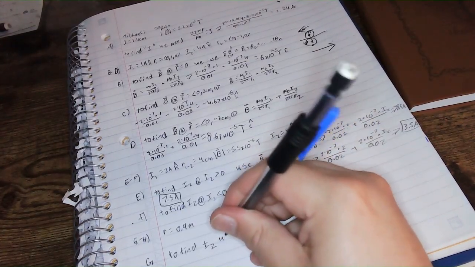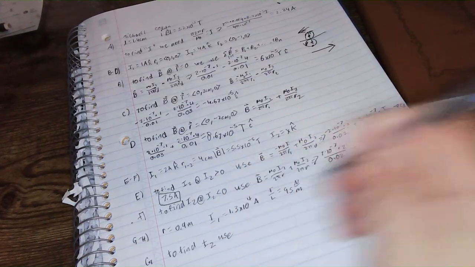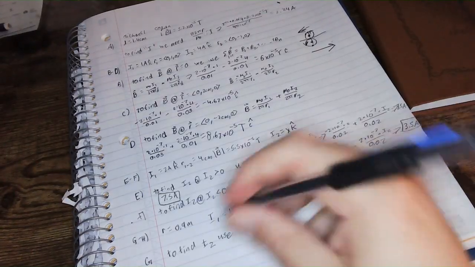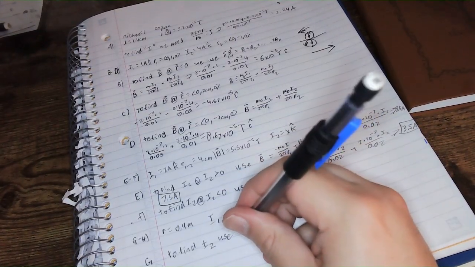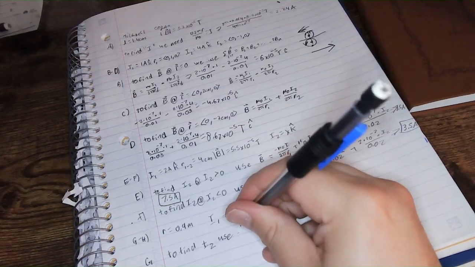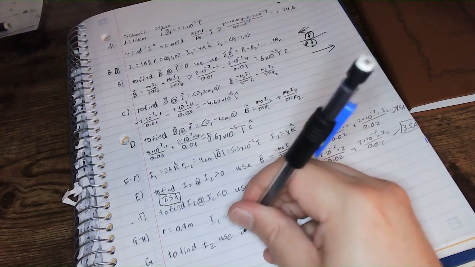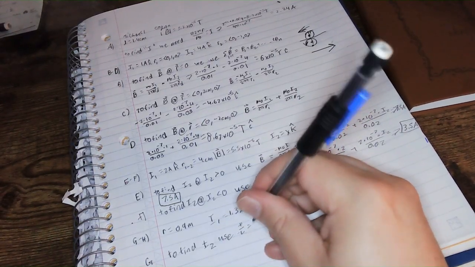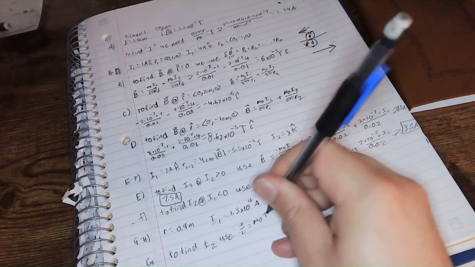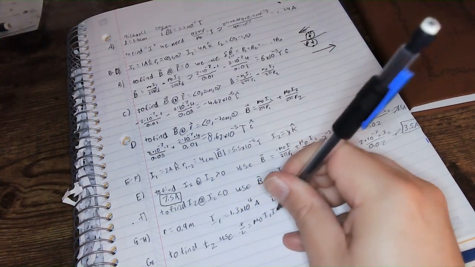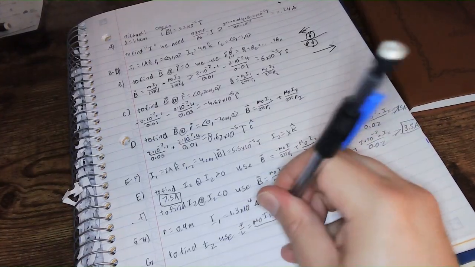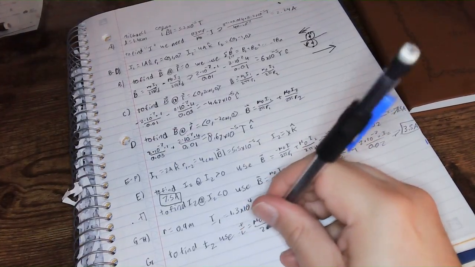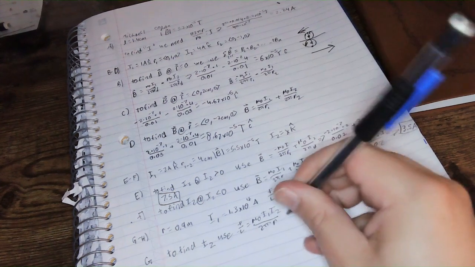Oh, sorry, I got confused because of the formula that I use. But to do this, we use F over L equals mu naught I1 I2, usually written as I prime, sorry about that, over 2 pi times R.